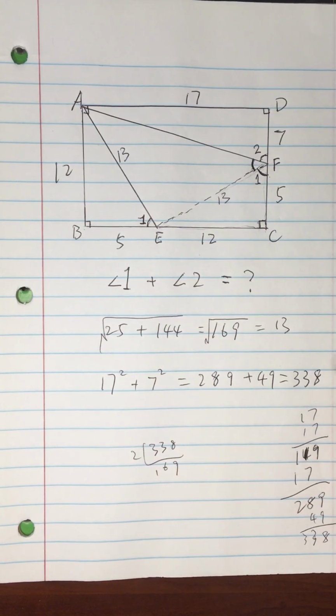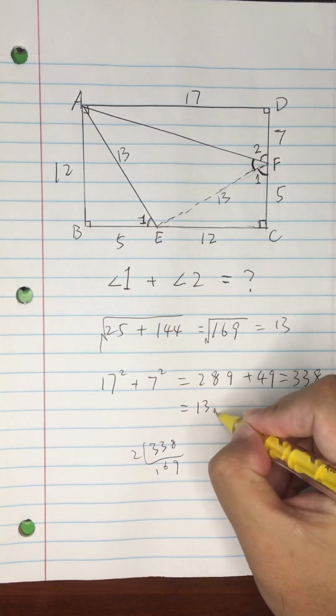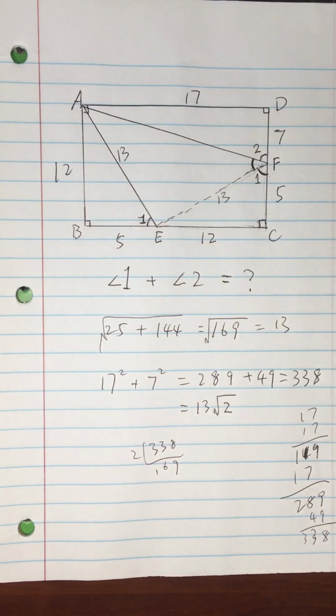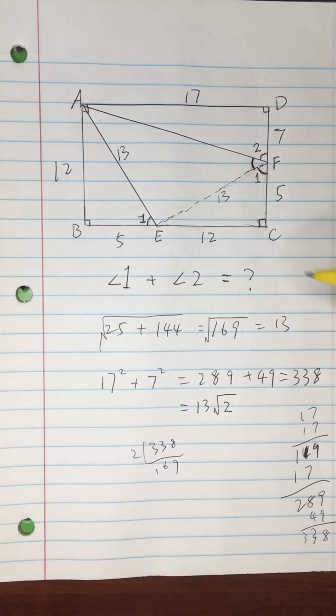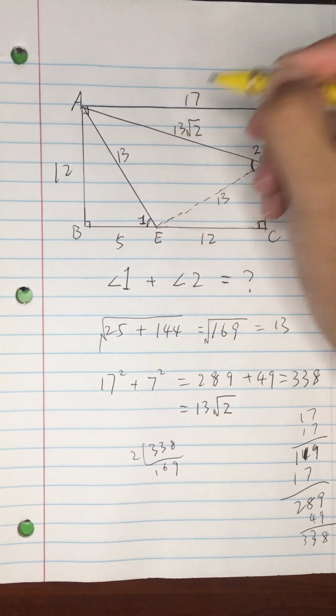I see, it's going to equal 13 times the square root of 2, right? So this length is 13 times square root of 2.